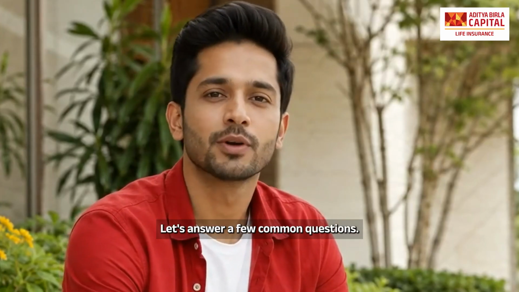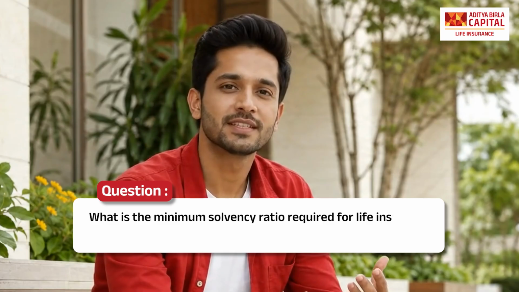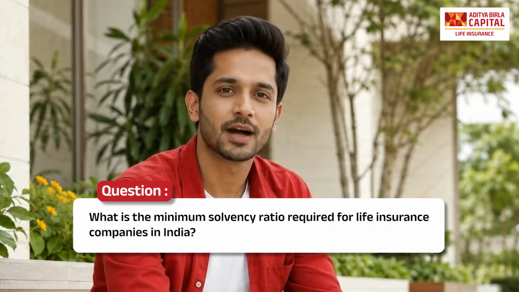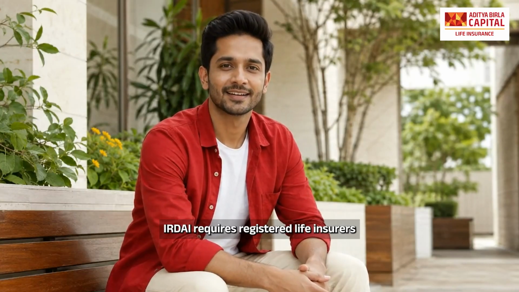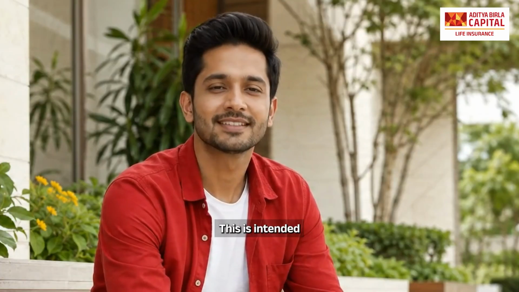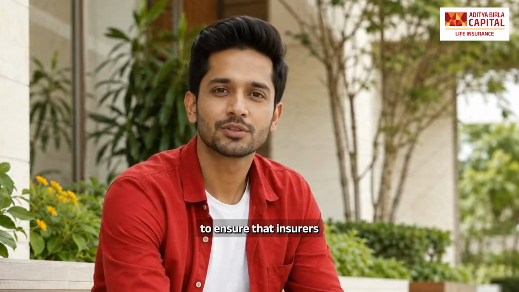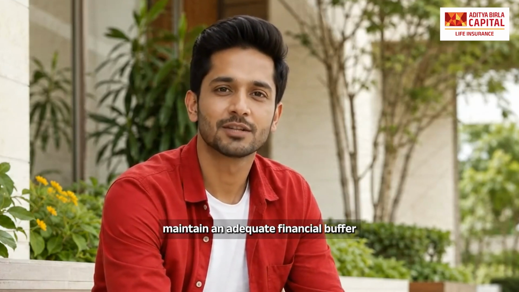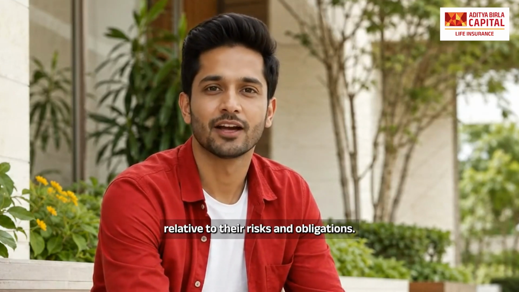Let's answer a few common questions. What is the minimum solvency ratio required for life insurance companies in India? IRDAI requires registered life insurers in India to maintain a minimum solvency ratio of 1.5. This is intended to ensure that insurers maintain an adequate financial buffer relative to their risks and obligations.